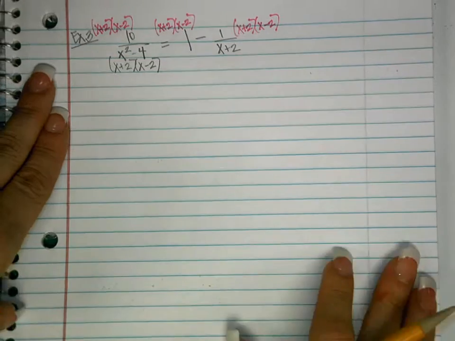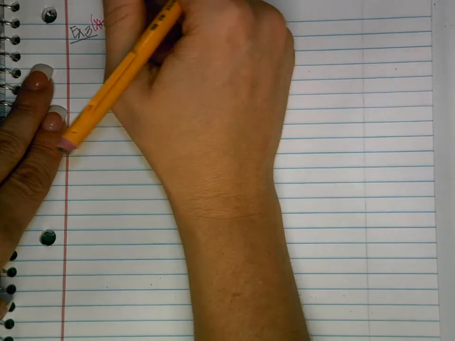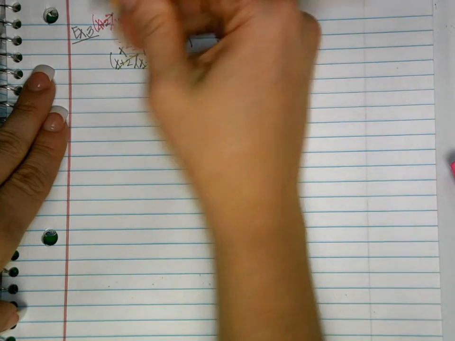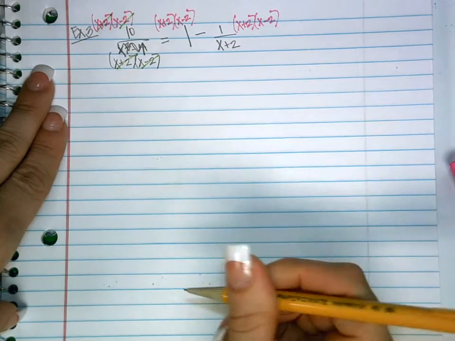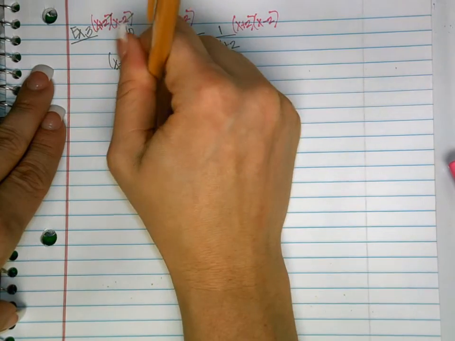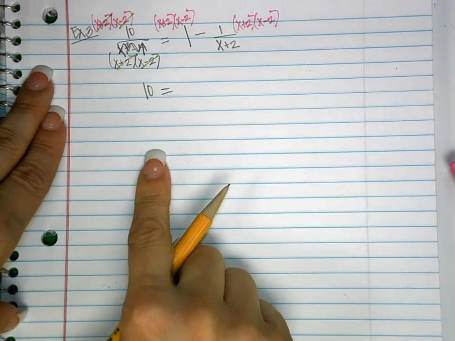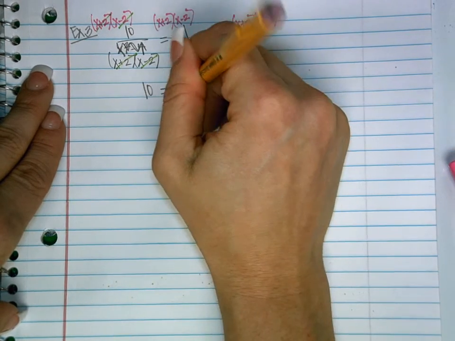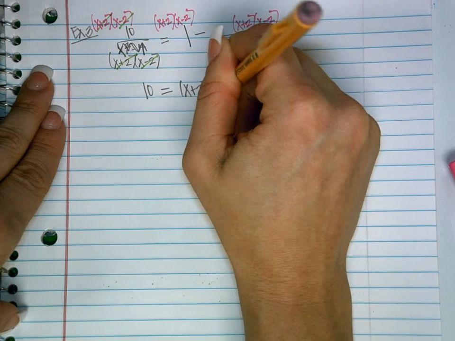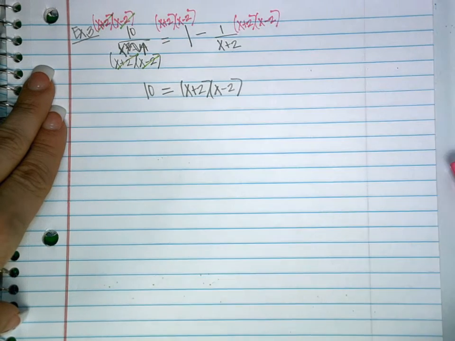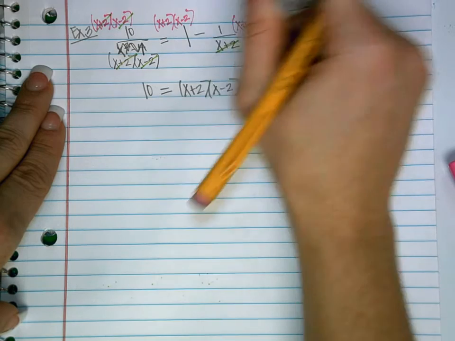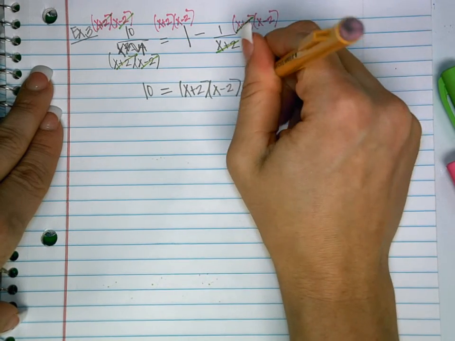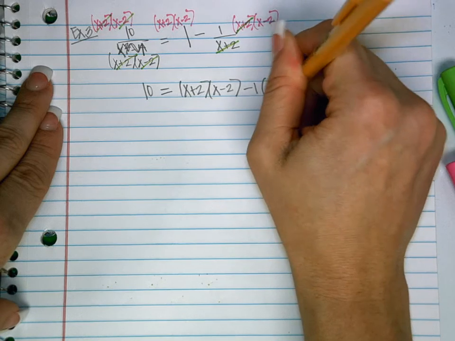Okay, when you multiply those, in the first fraction, they cancel each other away. So you're left with, and I rewrote this, so I'm going to cancel it out. So you're left with just 10 equals 1 times those. Okay, I'm just going to rewrite them. X plus 2 times x minus 2. And in this last fraction, the x plus 2's cancel. And you're left with negative 1 multiplied by x minus 2.